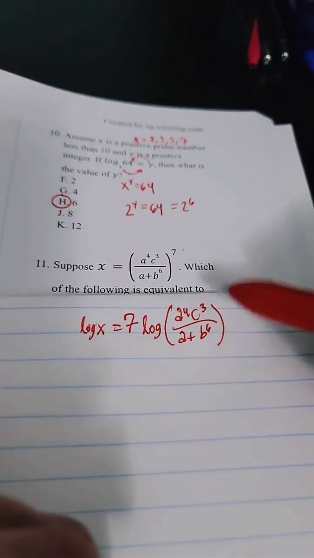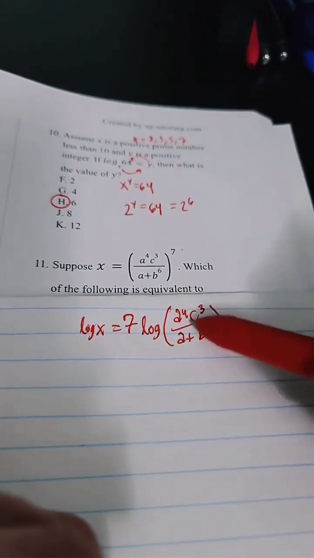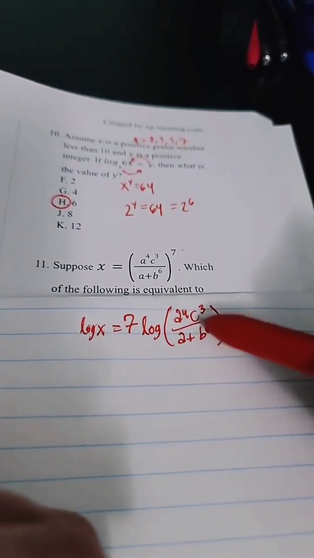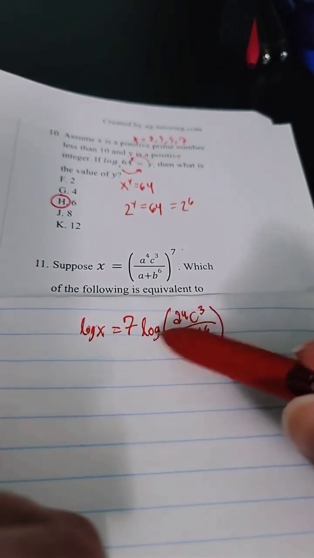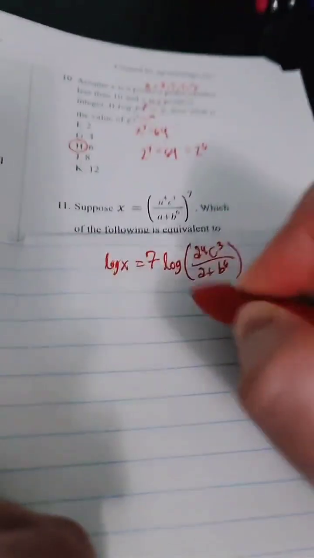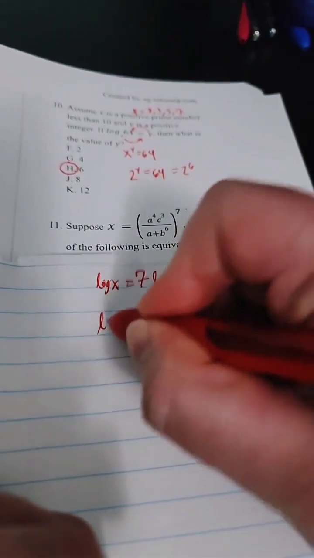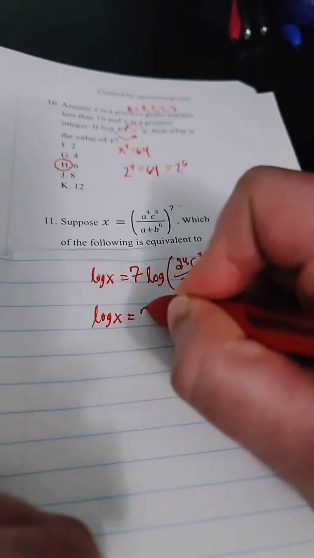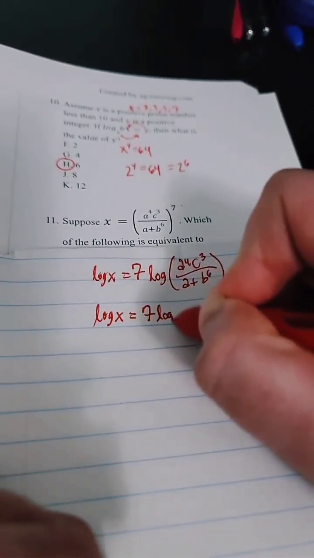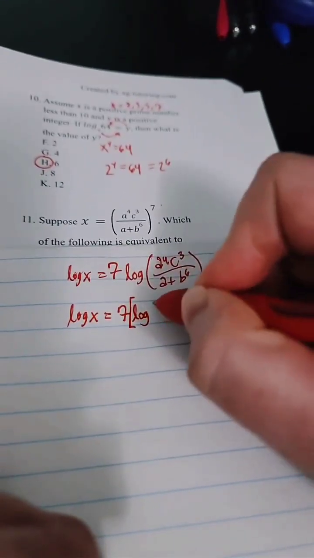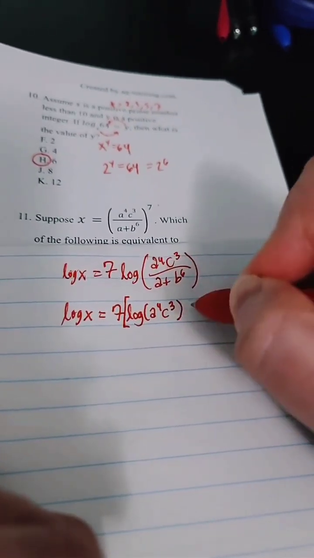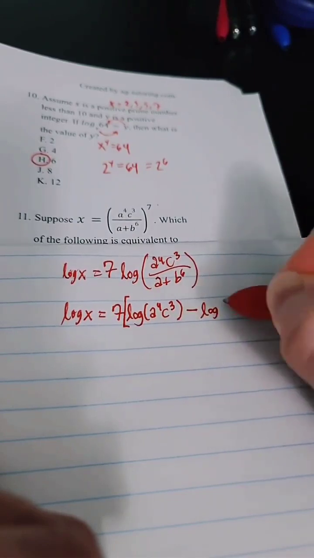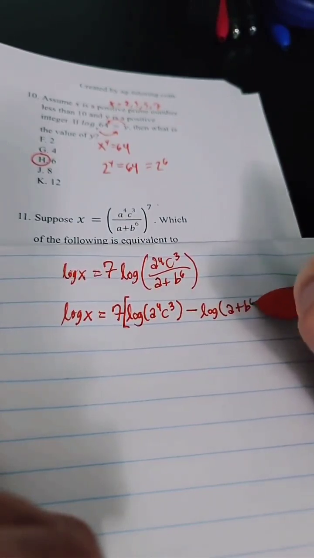Now I'm going to say, okay, there's division in between these two. Whenever there's division, it means that you can take the log of each thing and subtract it. So you can take the log of the top and subtract the log of the bottom. So division means you can subtract between the logs. Then that would be log of x is equal to 7 times log of a to the 4th c cubed minus log of a plus b to the 6th power.